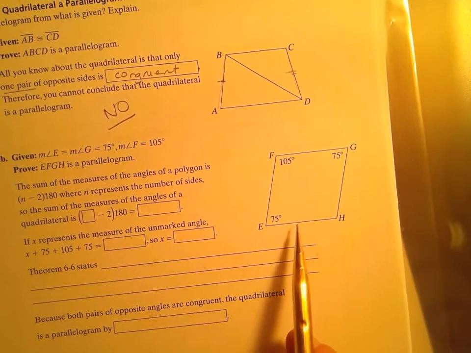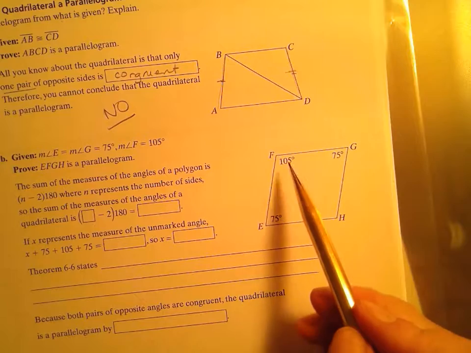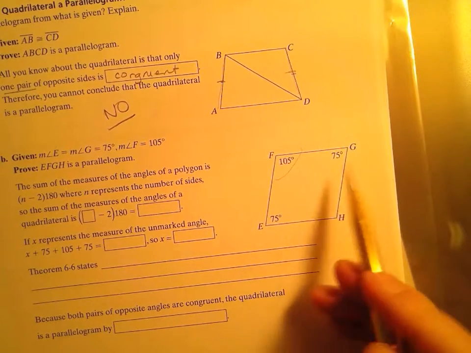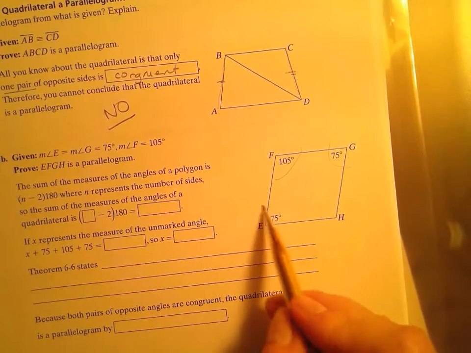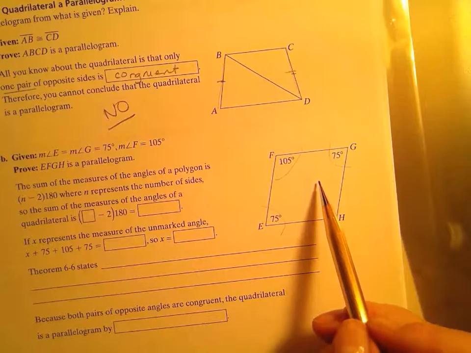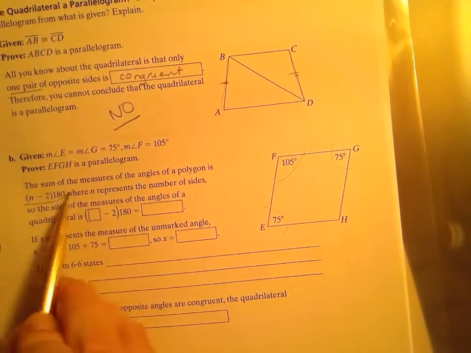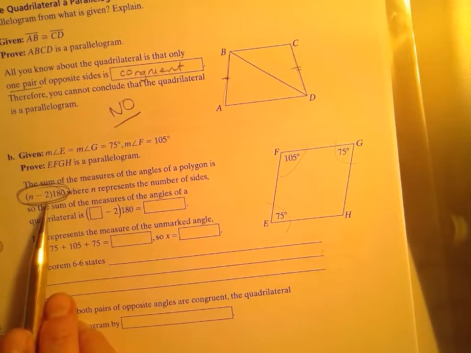How about this one? Suppose that I'm told that the measure of F is 105 and both E and G are 75. Is this enough information to conclude that we have a parallelogram? Well, here's our formula about the sum of the measures of the angles.